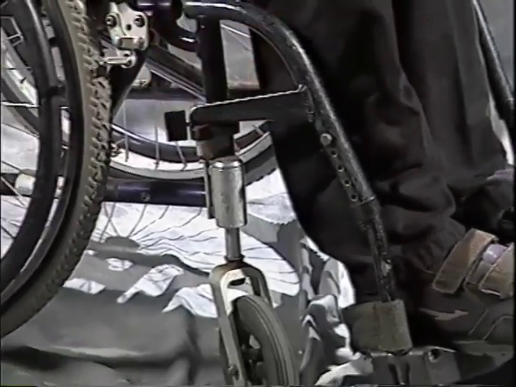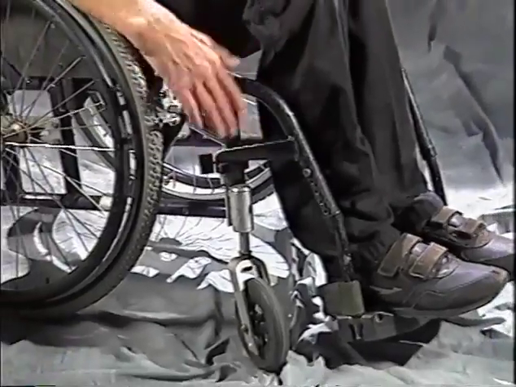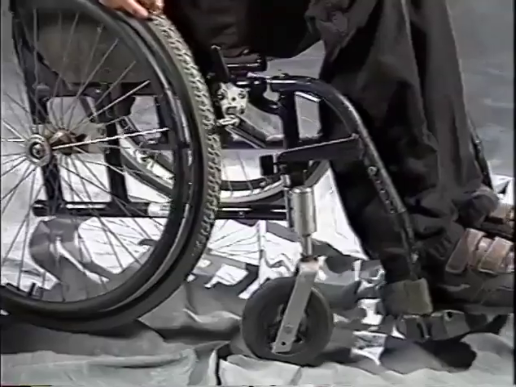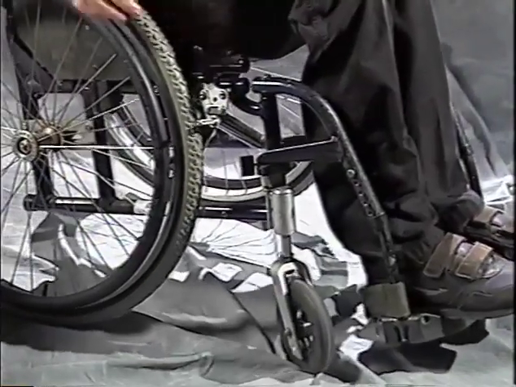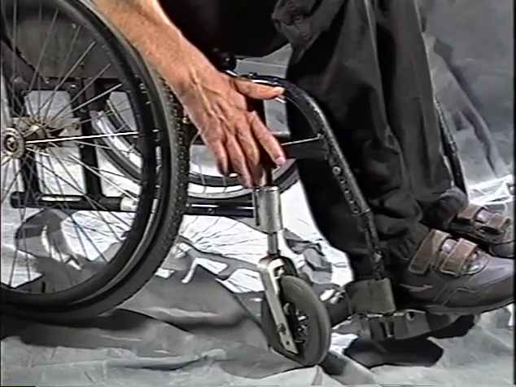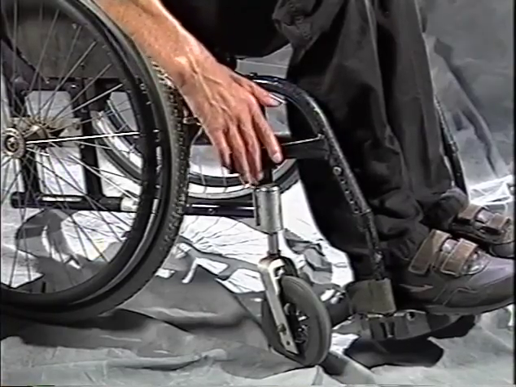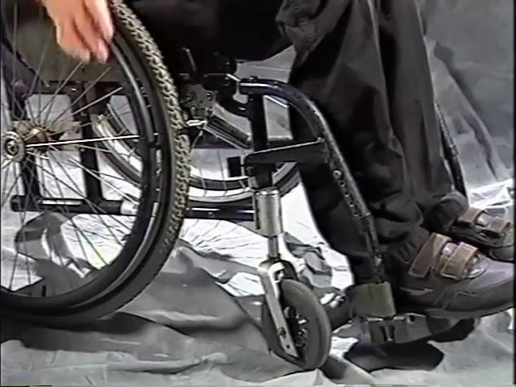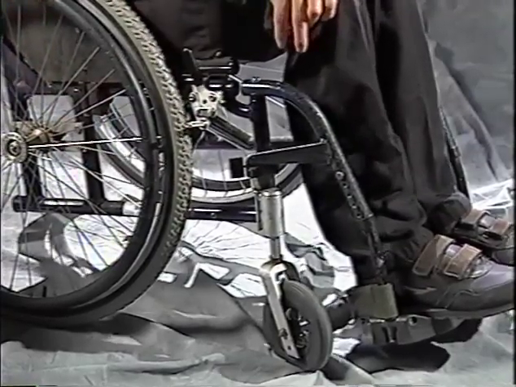You want the caster to be straight up and down so that it's not trying to sway the chair one way or the other when you're moving it forward or backwards. So you really need to try to get this spindle of the caster fork to be 90 degrees to the floor.